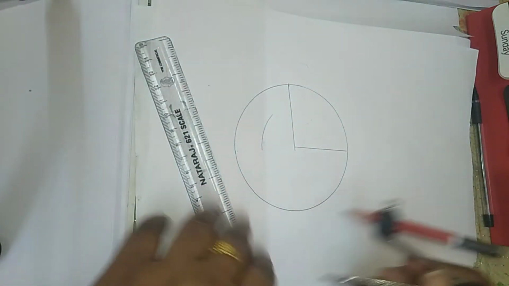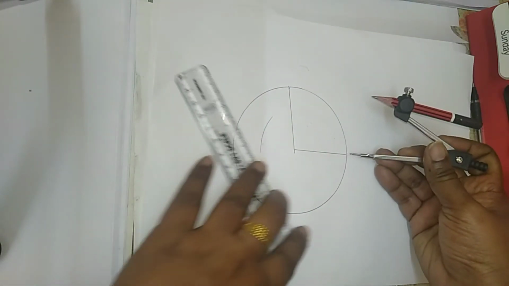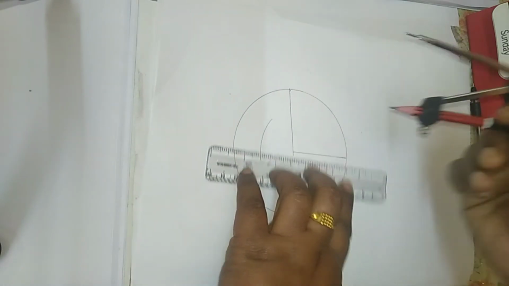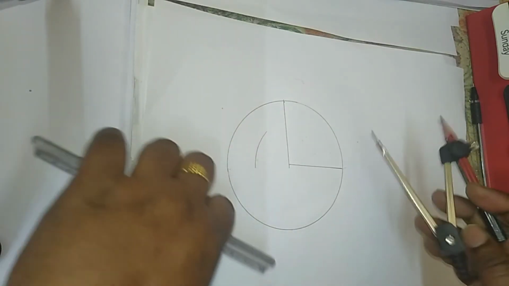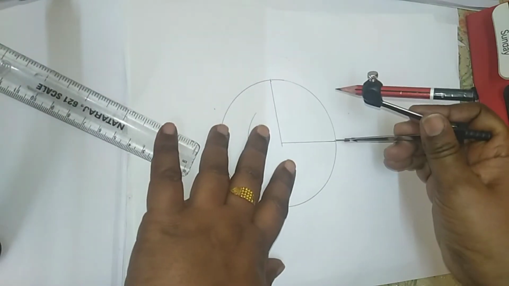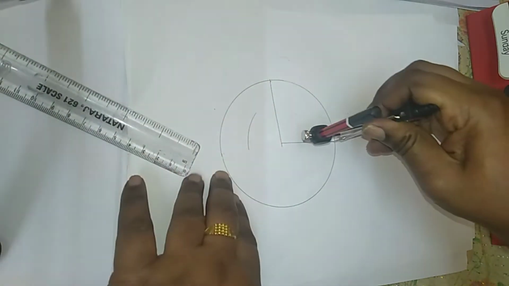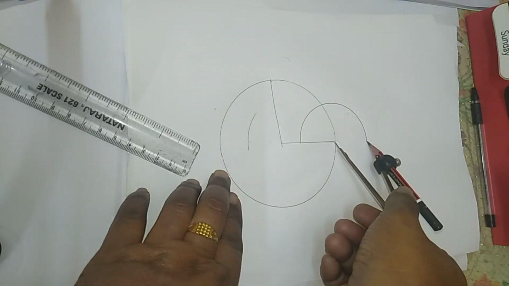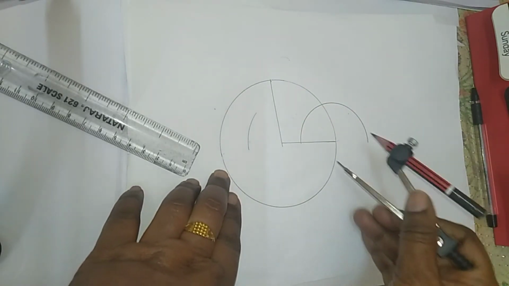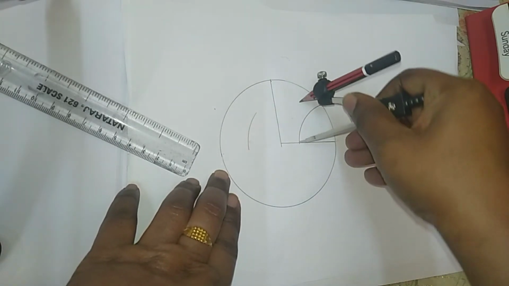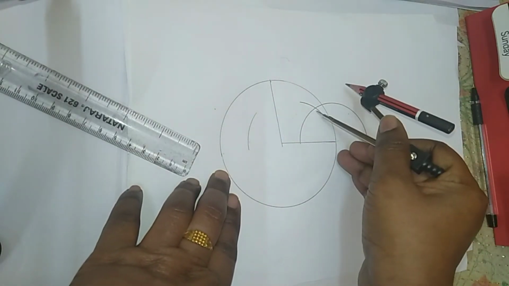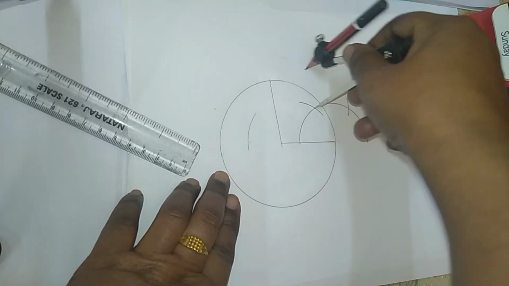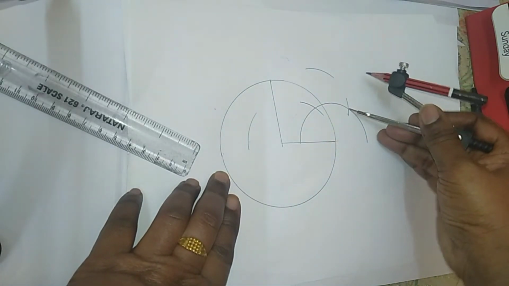Now, keep the compass at this point. With any measurement, draw one semicircle. Then from this point, cut one arc, then from this point, cut one arc up, and from this point, cut one arc.